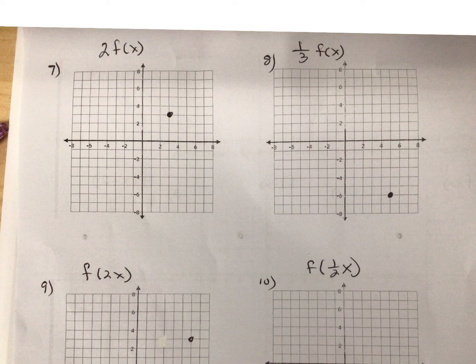What's the factor? 2 is greater than 1. Factor is 2. Vertical doesn't do anything funky. I don't have to flip anything or change any signs. Vertical is just the way it is. 2 is my factor, which is greater than 1, which makes it a stretch. So it's a vertical stretch.